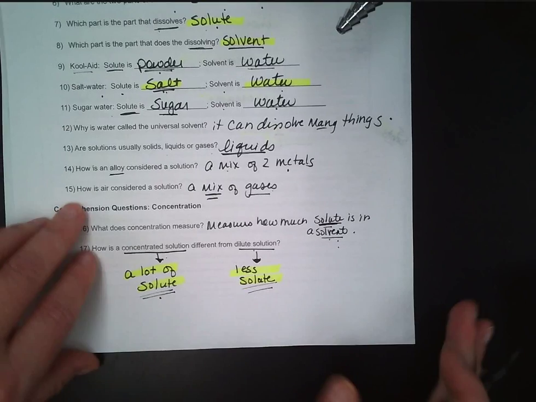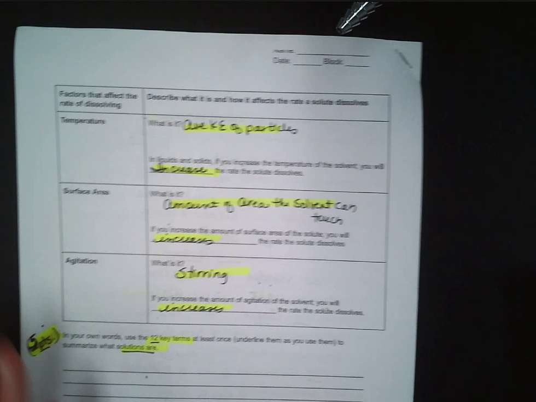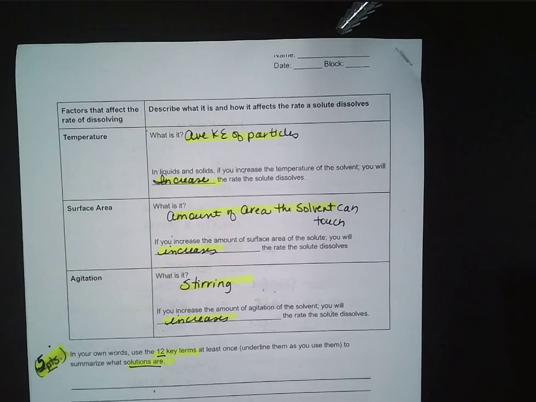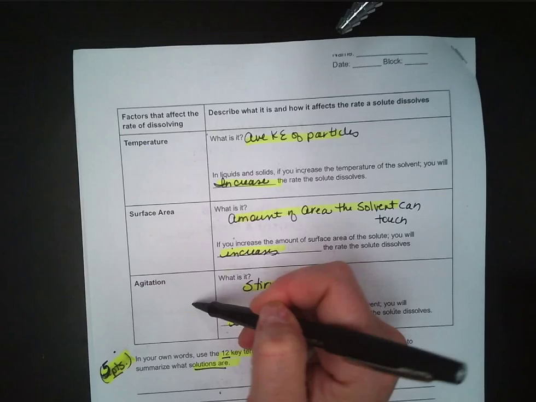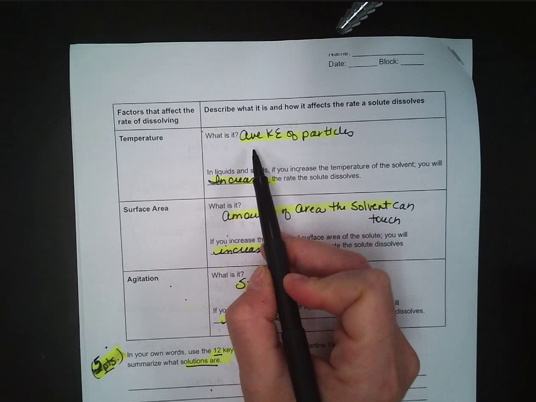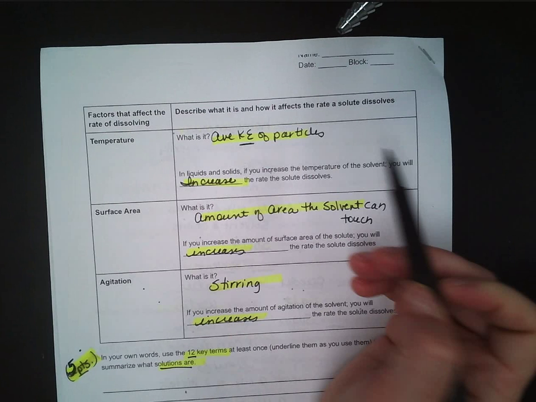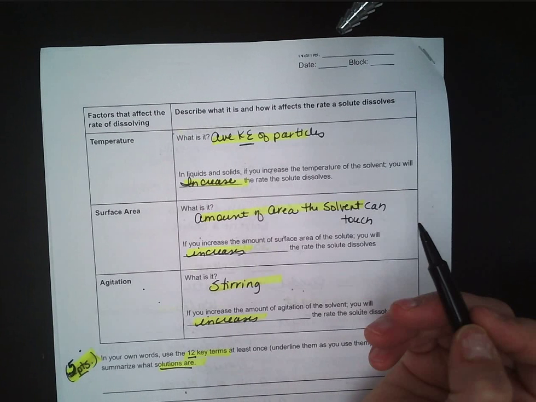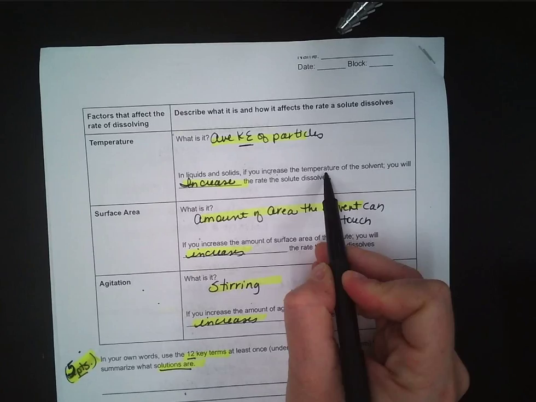On the back side, we're looking here. These are the three factors, and these are the three factors we tested in our lab: temperature, surface area, and agitation. What is temperature? It's the average KE. Remember, KE means kinetic energy of the particles. And so if I increase the temperature of the solvent, I will increase the rate that the solute dissolves.